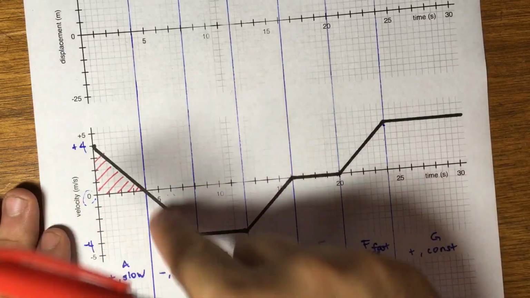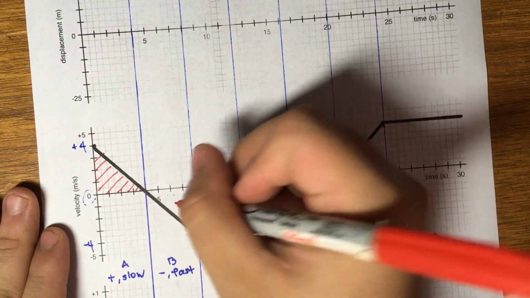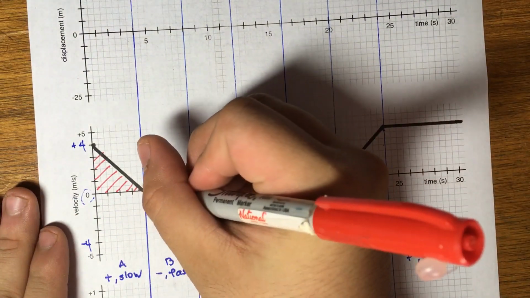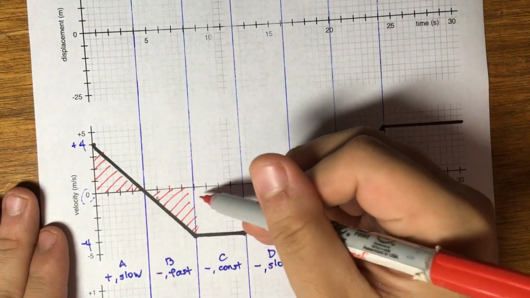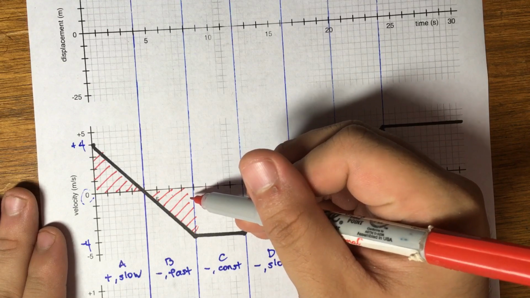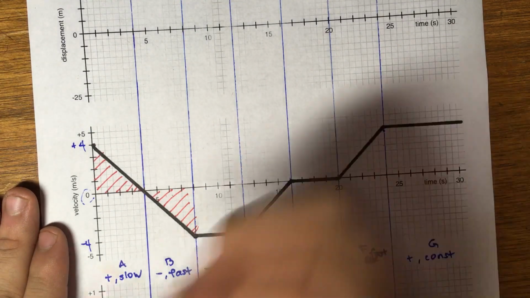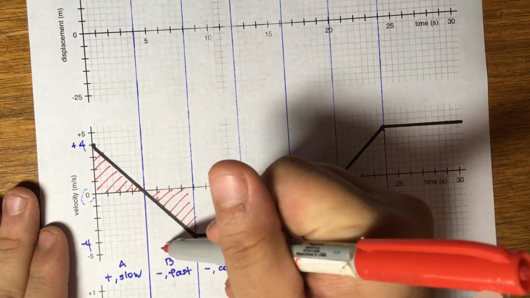Okay, for this bit here, segment B, it's actually this area here. Why not this one? Because again, it's the distance from 0 that we're after. Okay, it's the distance from 0. It's not the one below 0 actually.